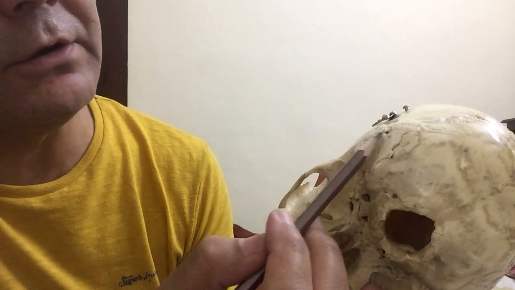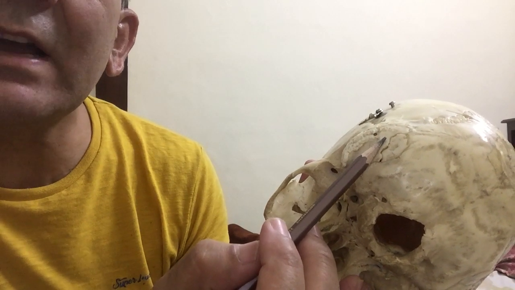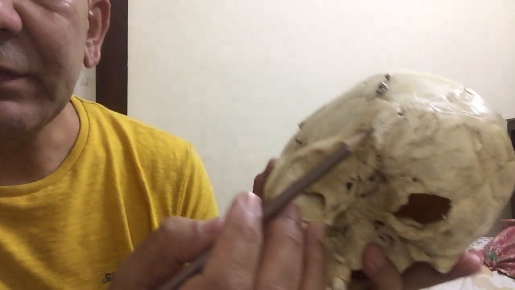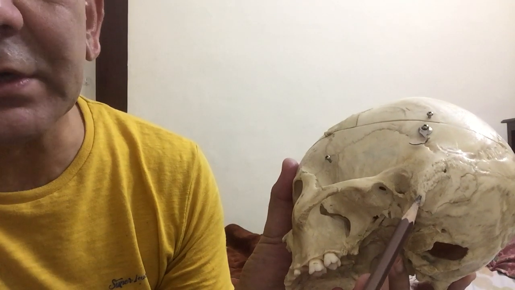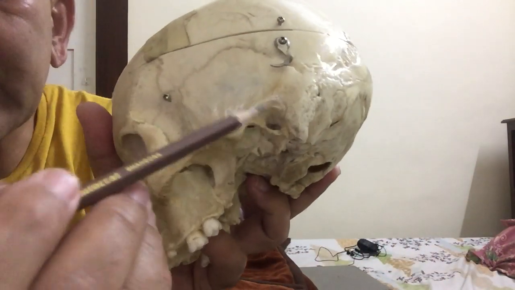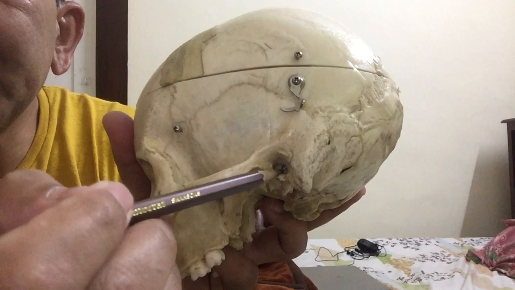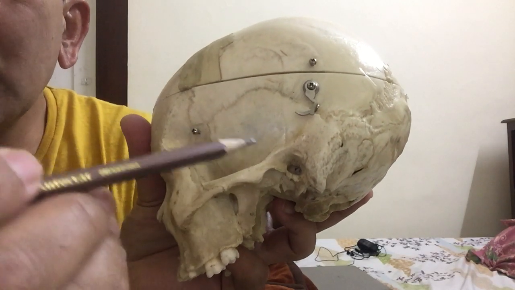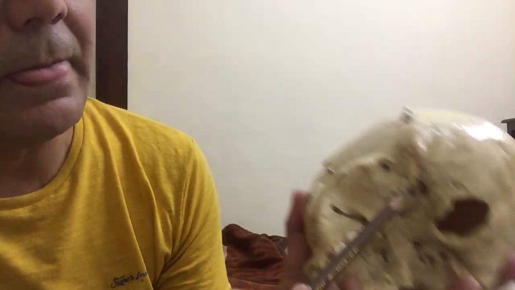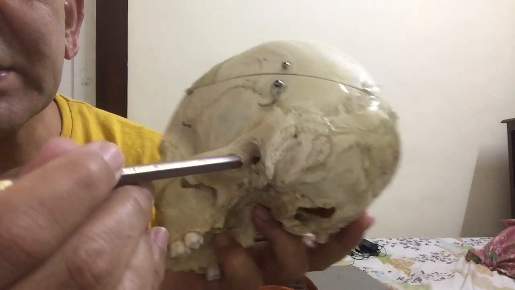Just behind the mastoid process is a spongy portion, and inside this spongy portion are the mastoid sinuses. If you look at the anterior superior aspect of the mastoid process, there is an opening. This is called the external acoustic meatus, which means the external ear canal.